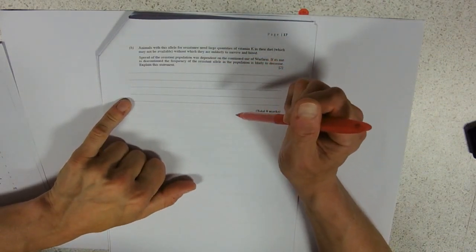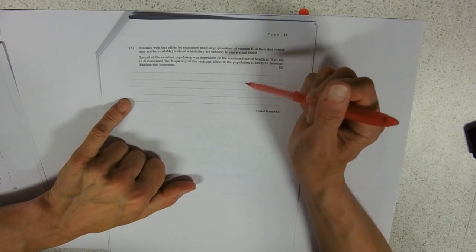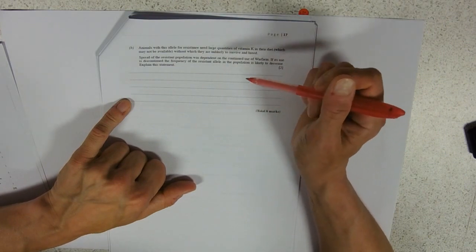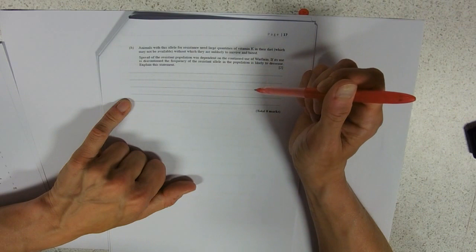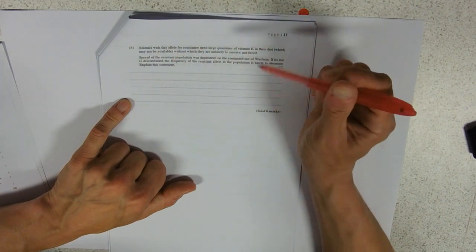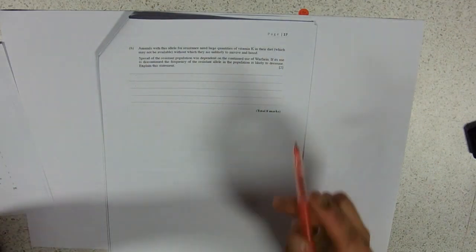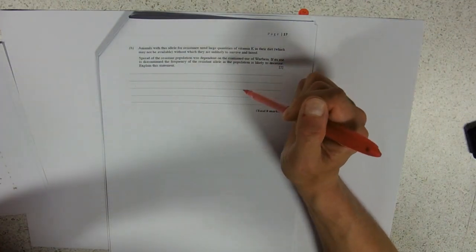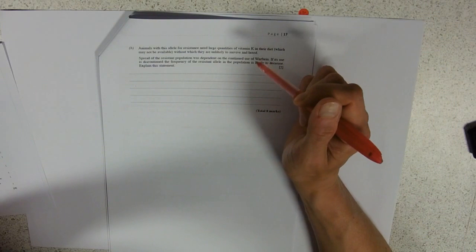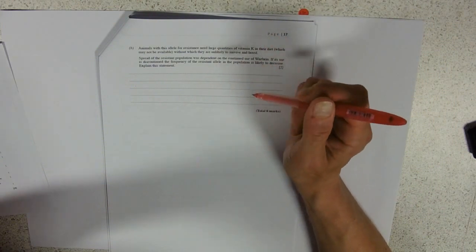So what happens if warfarin's there and vitamin K is there? What happens if warfarin's there and vitamin K isn't there? So those situations there. You only need two good points there. But use words like selected for, selected against, advantage, disadvantage, that sort of thing there.